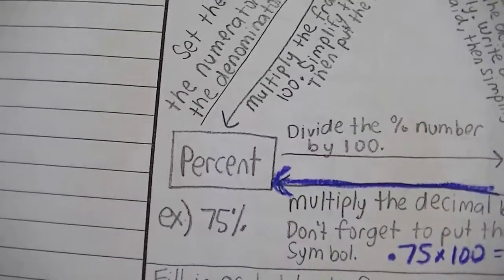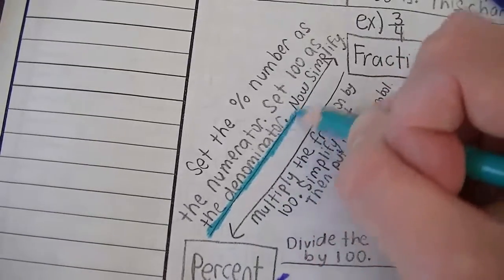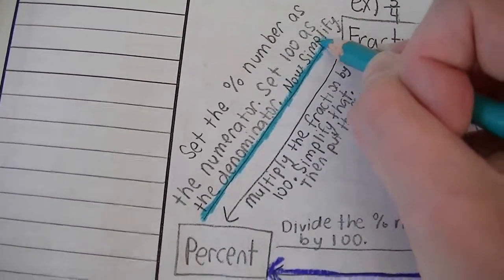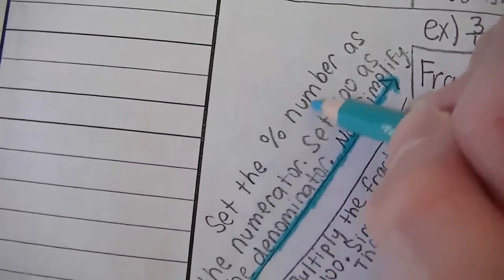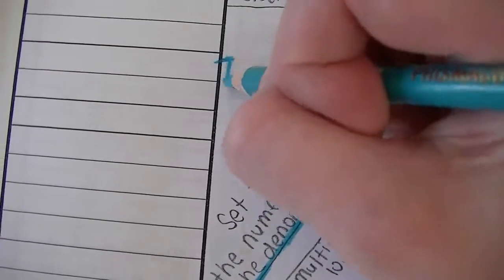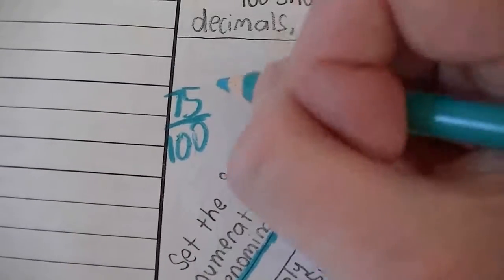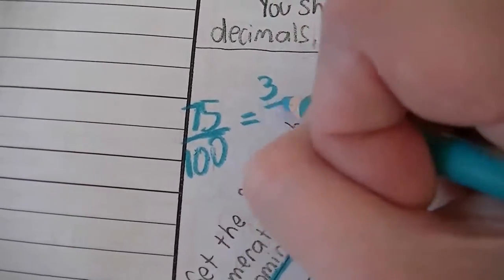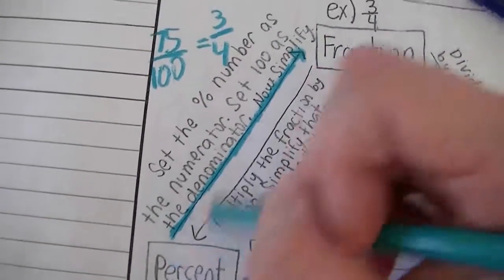Now if you had a percent and the directions wanted you to take that percentage and make it a fraction, or your mind wanted you to make a percent into a fraction, it doesn't have to be directions. Set the percent number as the numerator. Percent number 75, we set that as the numerator. Set 100 as the denominator. Now simplify. Let's divide by 25, divide by 25. 75 divided by 25 is 3. 100 divided by 25 is 4. So see how we got this as the answer, from percent to a fraction.